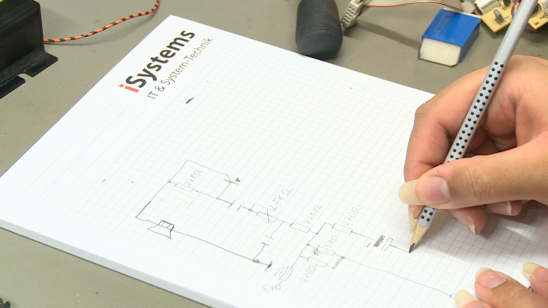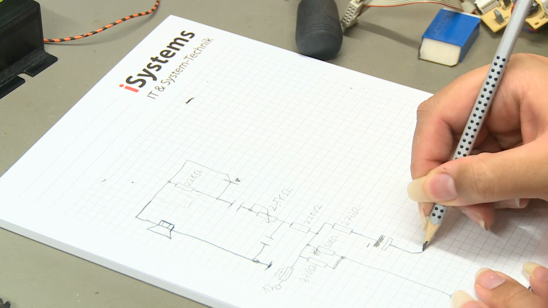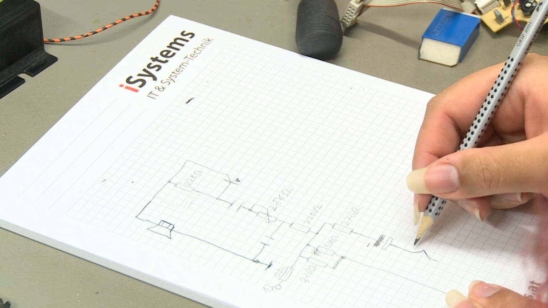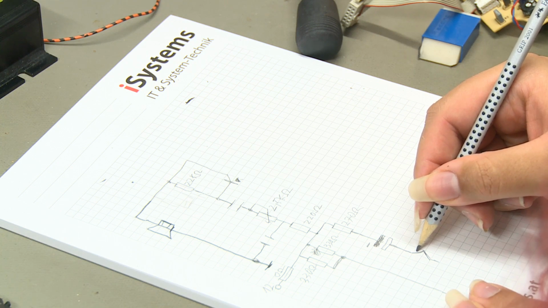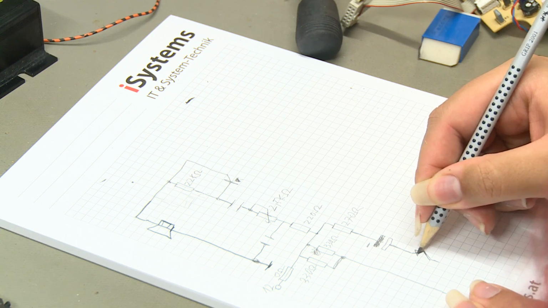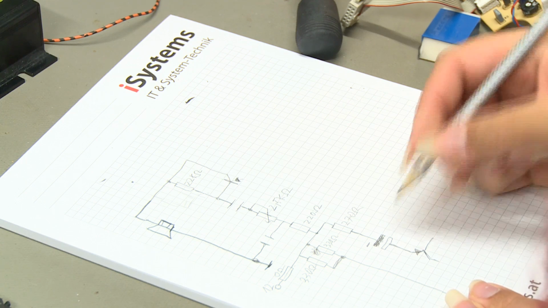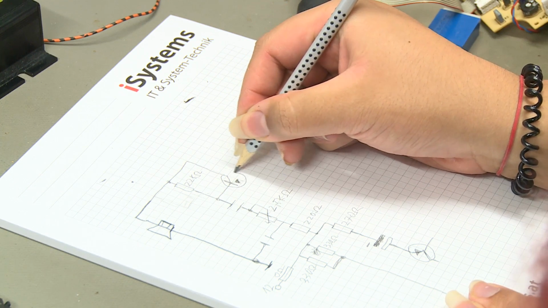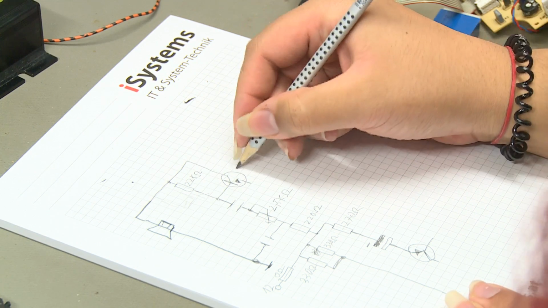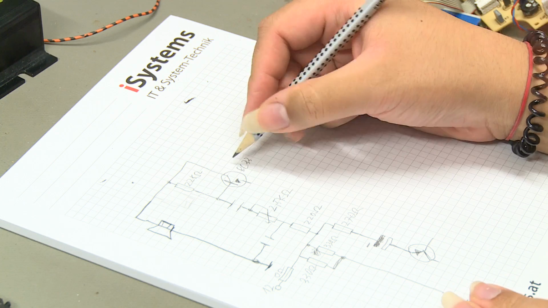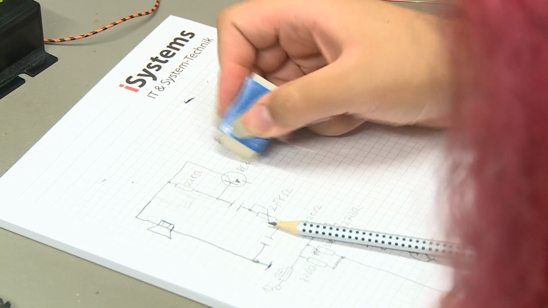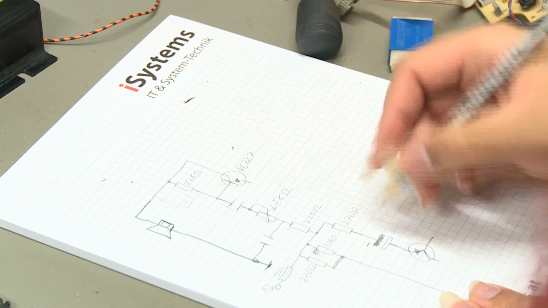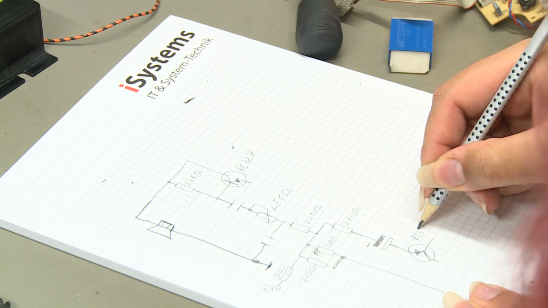Here we've got one transistor, here we've got the other one, and that's BC327.